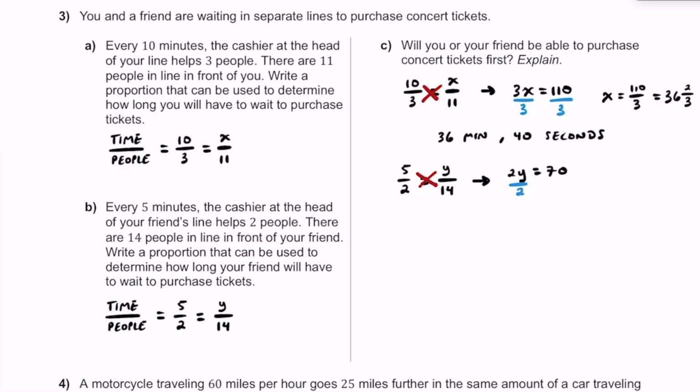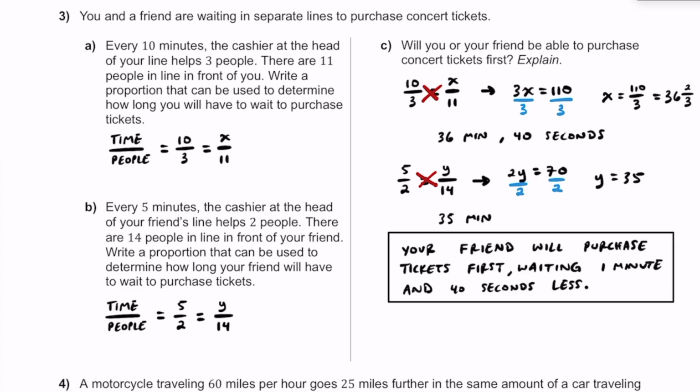You can go ahead and divide both sides by 2 here. I think it's just a little more writing doing it this way, but you'll find out that y would be 35, and that represents how long your friend took, so that's going to be 35 minutes and 0 seconds here. So in conclusion, we can say that your friend will purchase tickets first, waiting 1 minute and 40 seconds less.